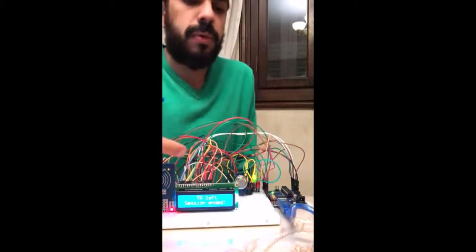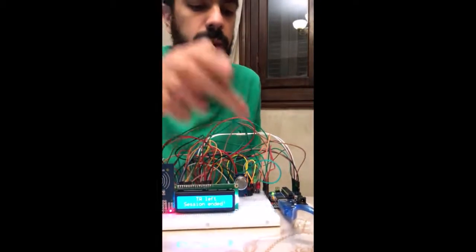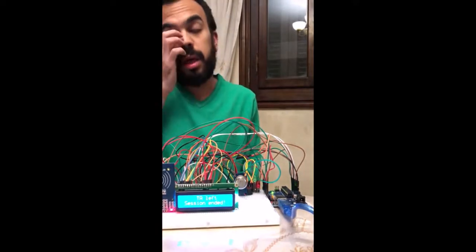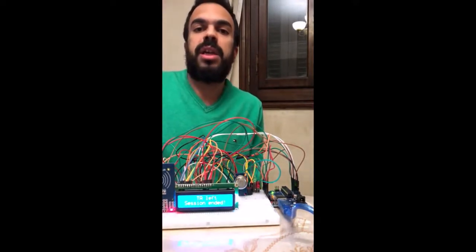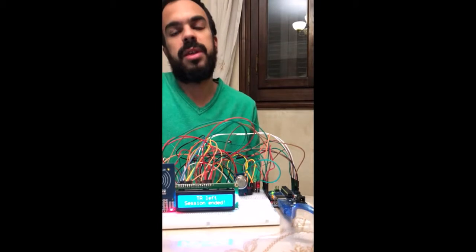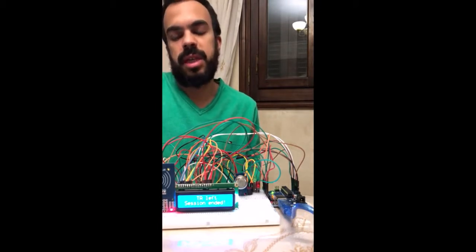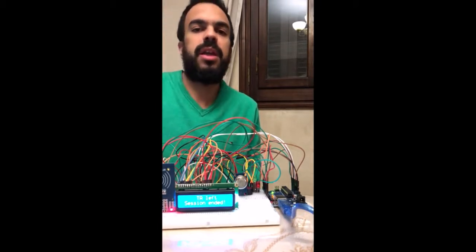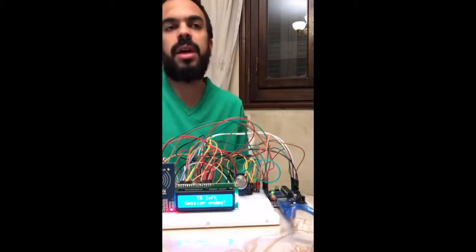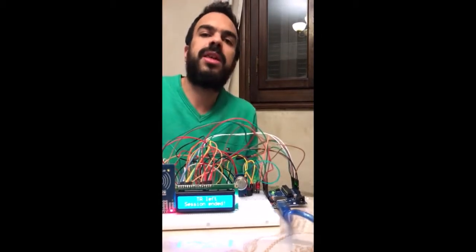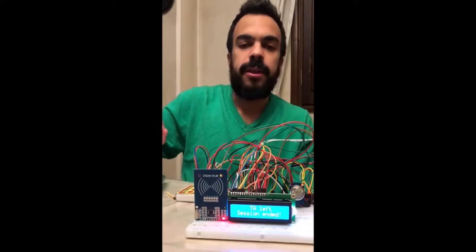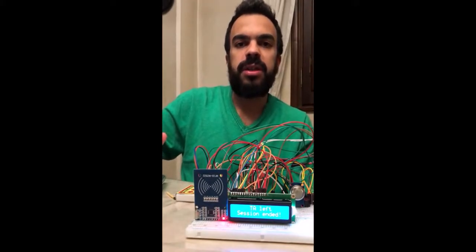It will say that the session has ended and the door will open again. In our code, we will keep track of the time where the TA has left or the session has ended to be able to calculate the attendance for the other students. Now we have finished the hardware part, so let us go to see the software part.